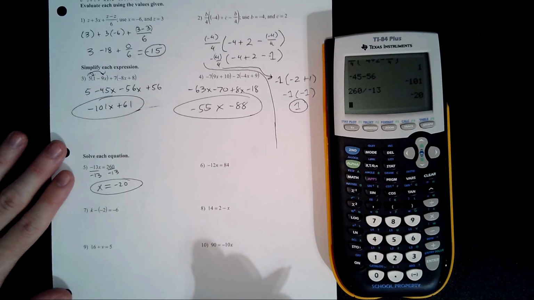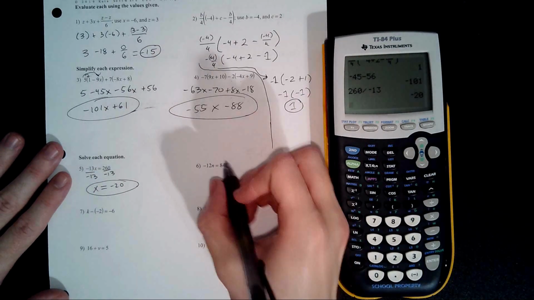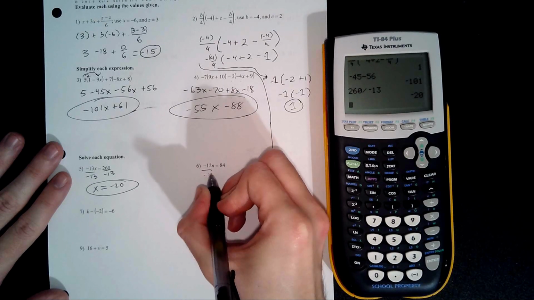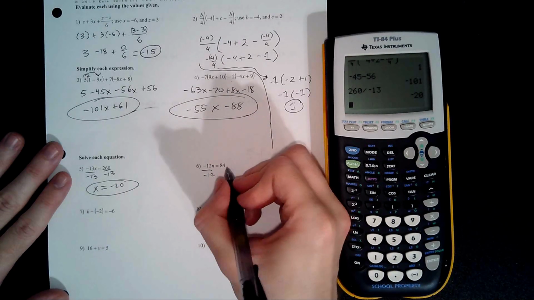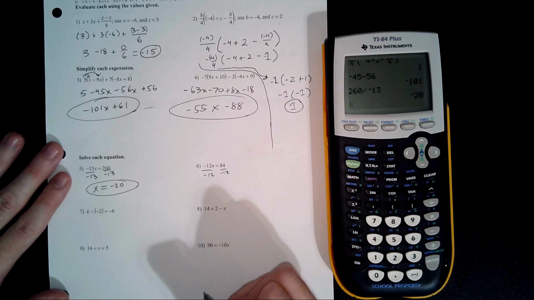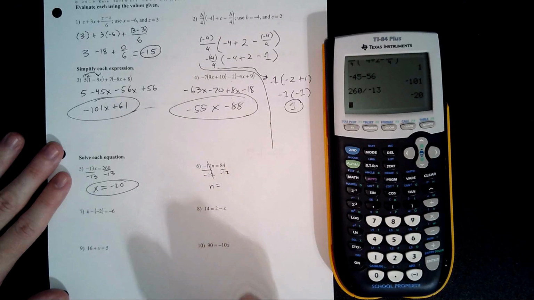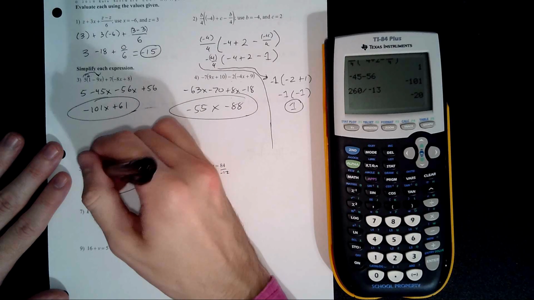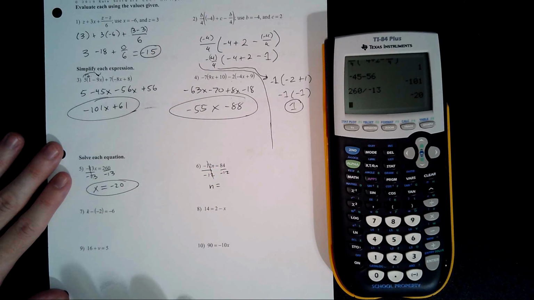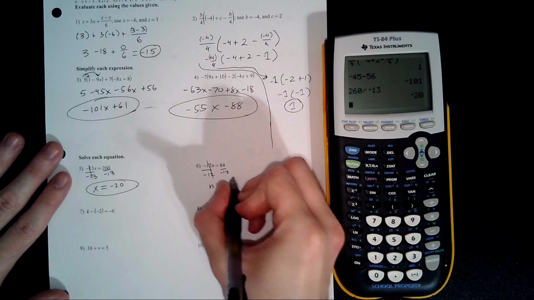Easy peasy. Same exact process here. We're going to divide both sides by negative 12. If you don't need to use a calculator, then don't. Then negative 12's cancel. If you want to write the canceling in, you can. You can cross out all of them for all I care. 84 over negative 12 is negative 7.